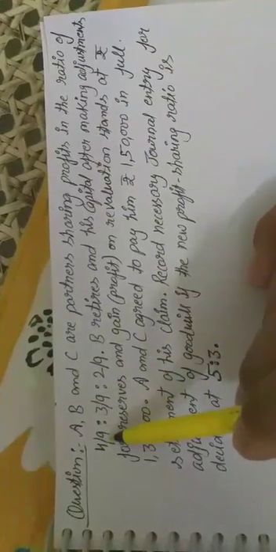So student, the question is: A, B and C are partners sharing profits in the ratio of 4:3:2. That is the old ratio.